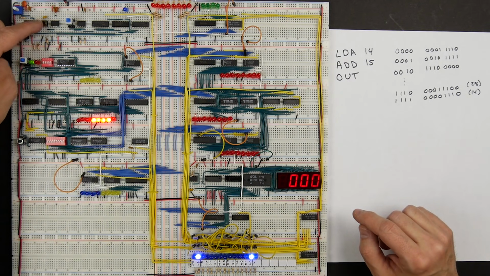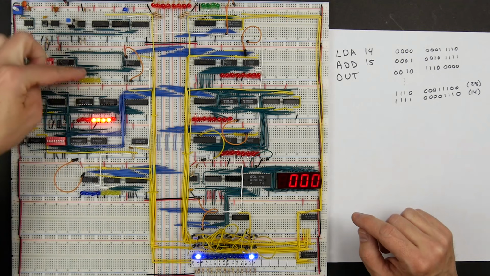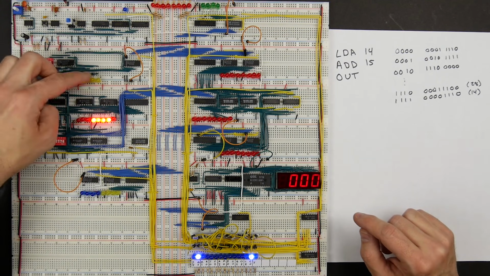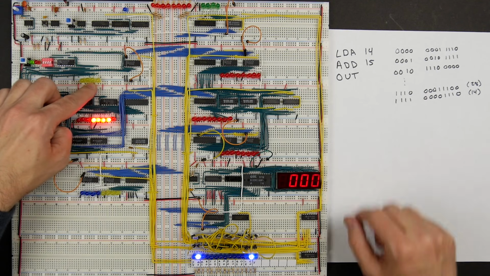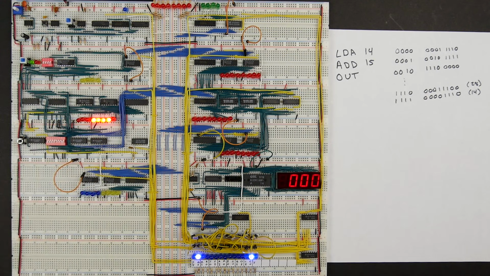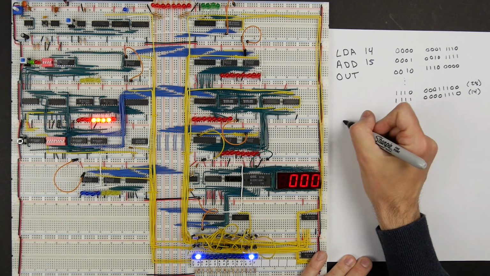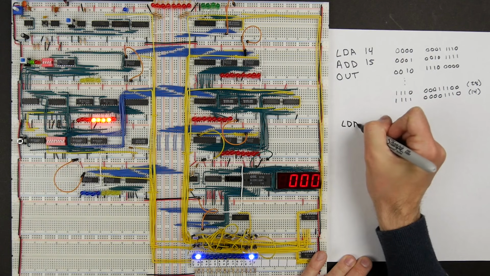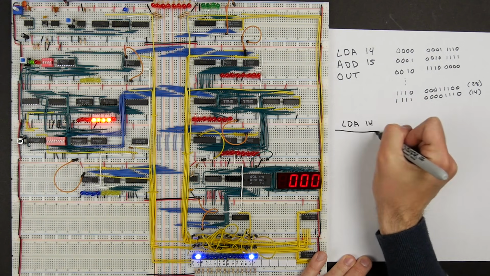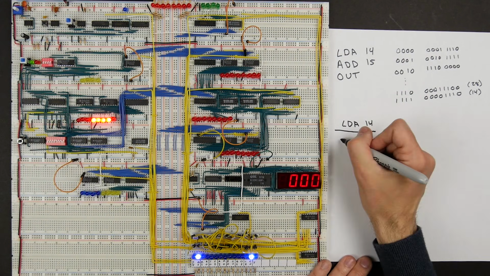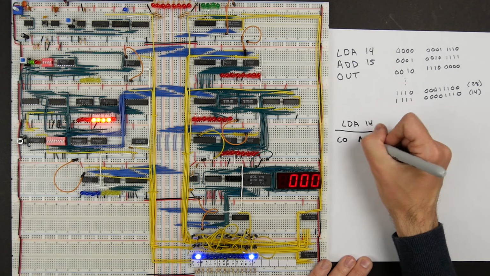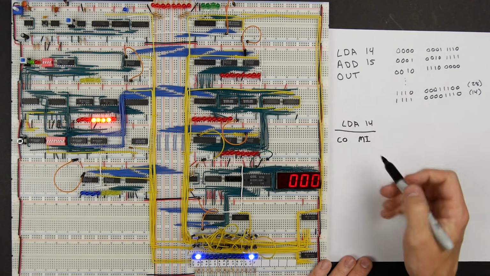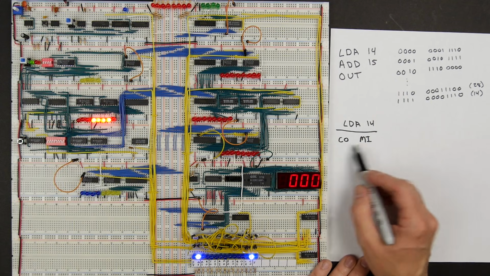So there's the clock pulse. And yeah, that 0 just went over there. I'm not sure if you saw it, but that 0 went over there. It'll be more interesting for the next instruction, trust me. So if we're executing this LDA, which is load A 14, that's the first instruction we're executing. And the first thing we did is we said program counter out and memory address register in. And then we pulsed the clock.